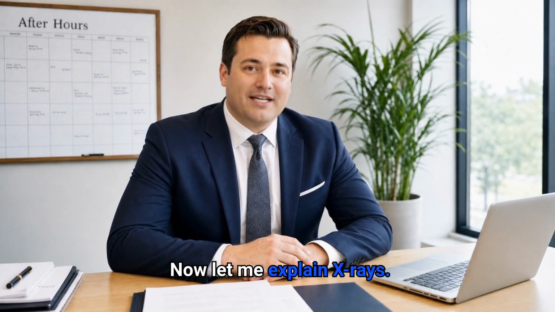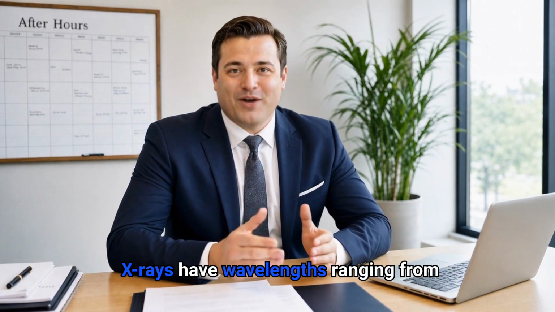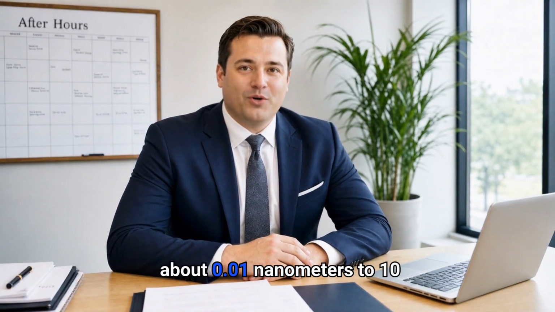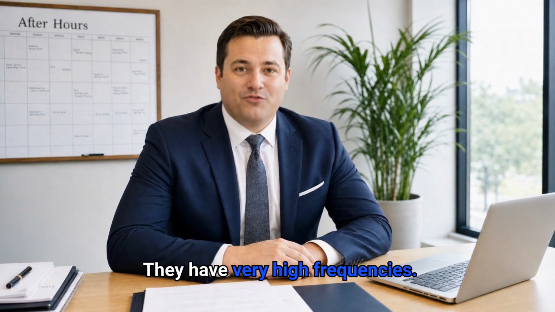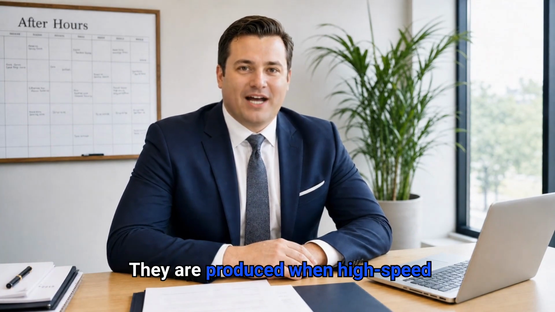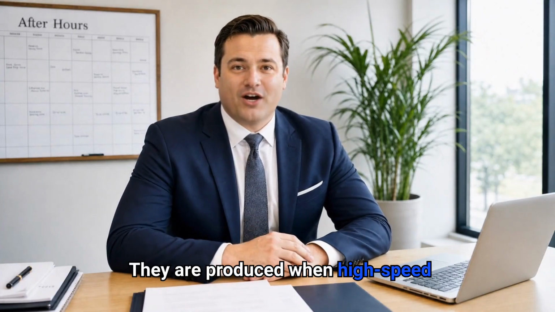Now let me explain X-rays. X-rays have wavelengths ranging from about 0.01 nanometers to 10 nanometers. They have very high frequencies. They are produced when high-speed electrons strike a metal target.